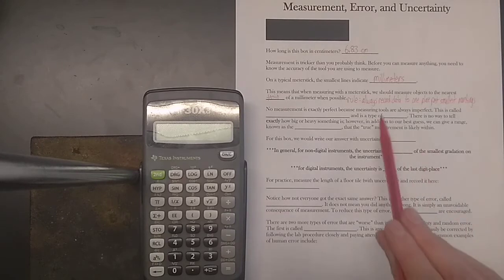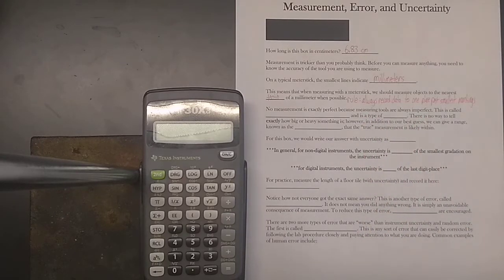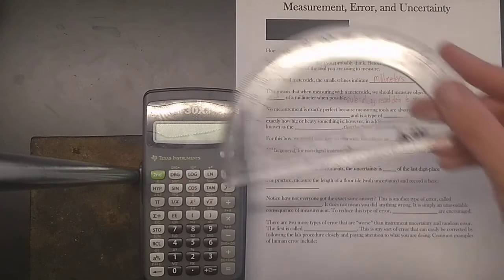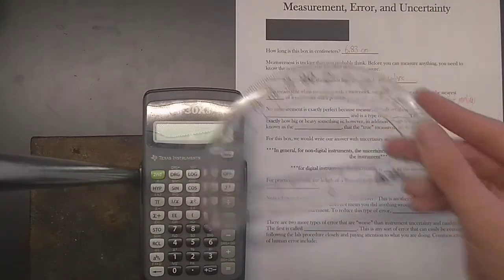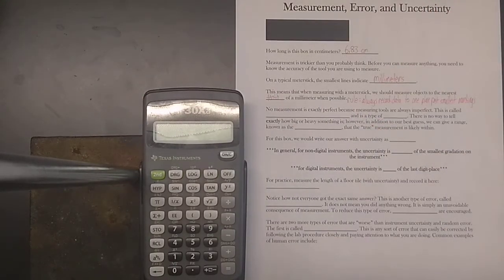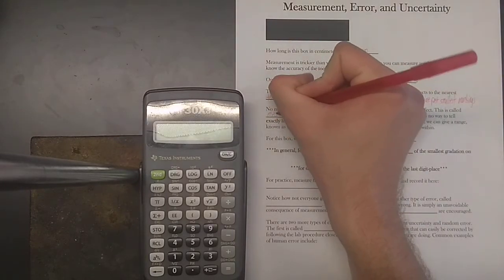The first being that measuring tools are always imperfect. This is a really good protractor, but it's not perfect. No measuring tool will ever be perfect. The idea that no measuring tool is ever perfect is called measurement uncertainty.